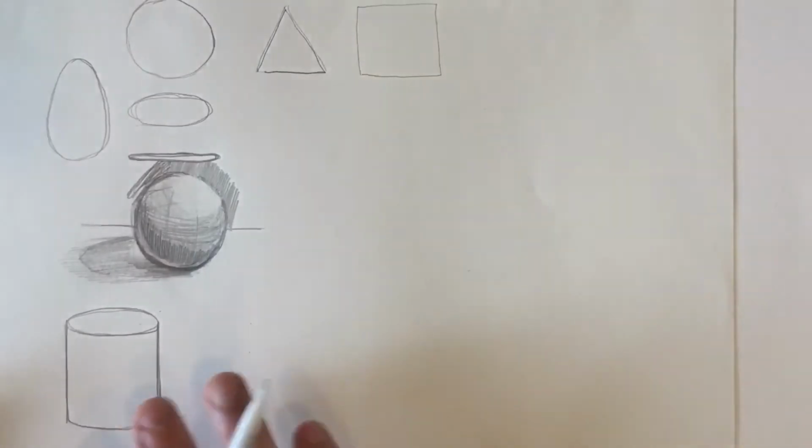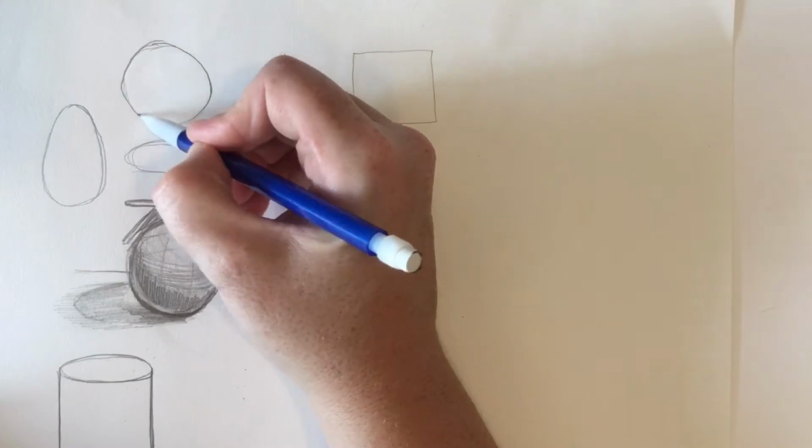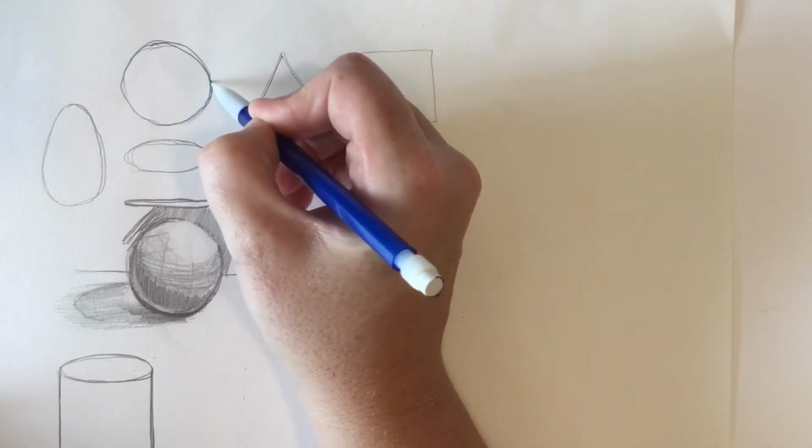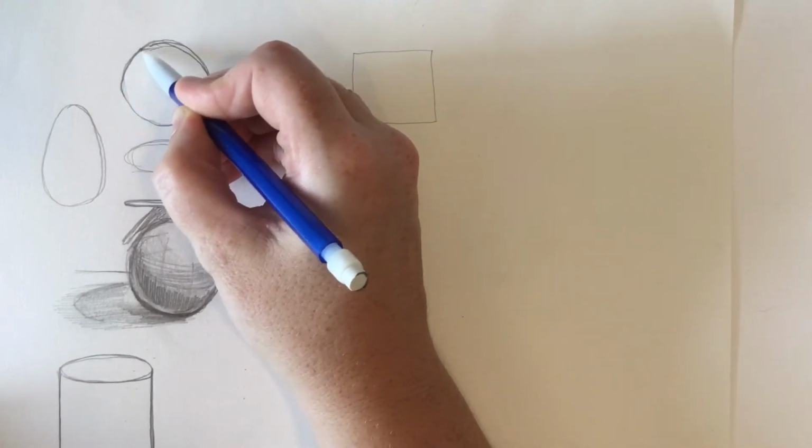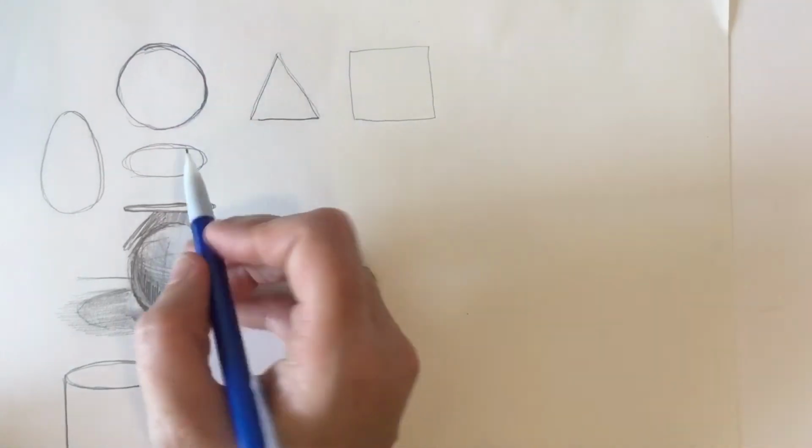And those are all variations on this first initial idea of a circle. So you've got to have a circle as a primary tool in your toolbox.